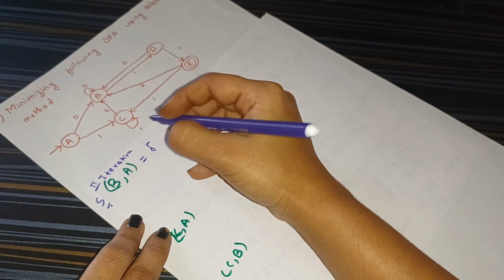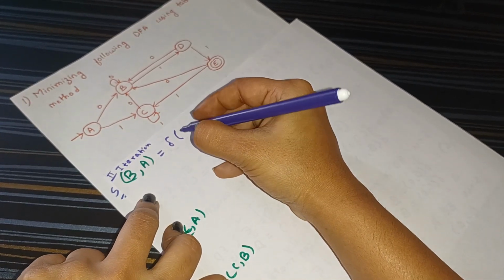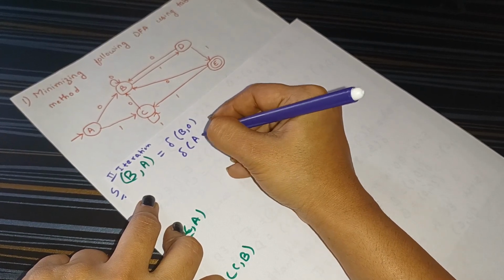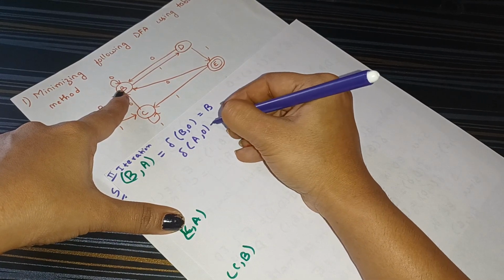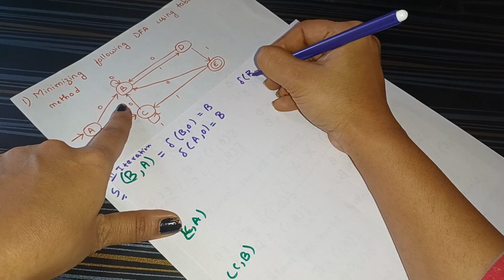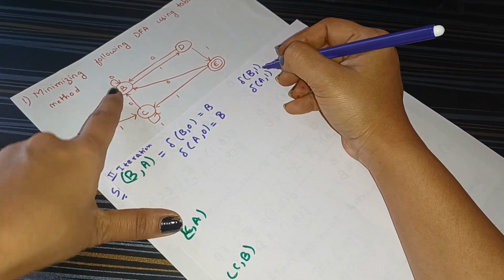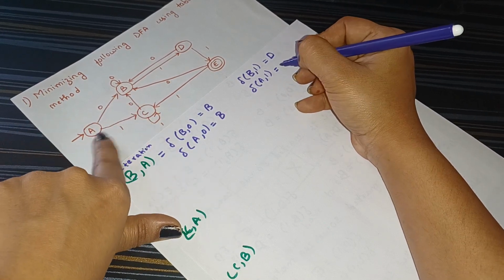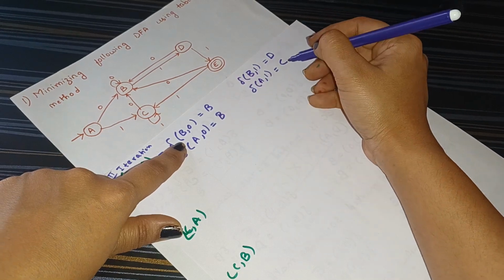So delta transition of B on 0 and delta transition of A on 0. B on 0 it is going to itself, A on 0 it is going to B. And delta transition of B on 1 and delta transition of A on 1. B on 1 it is going to D and A on 1 it is going to C. So we have to check whether BB or DC is marked.